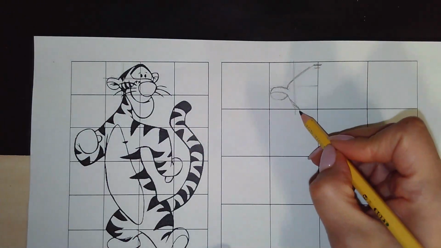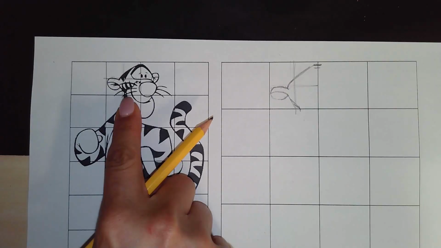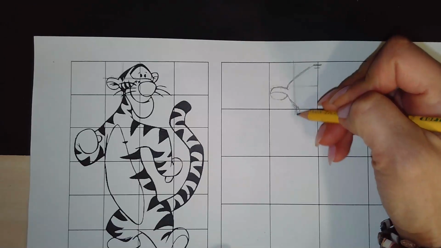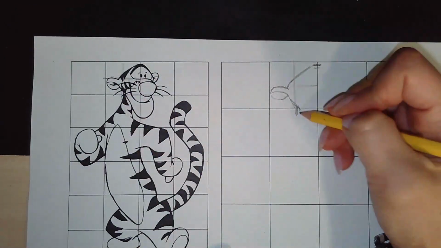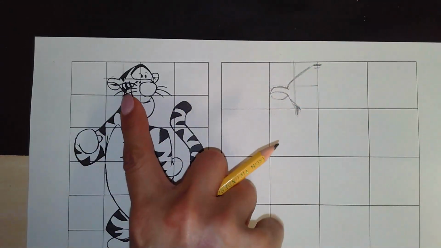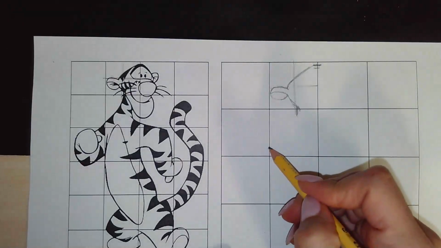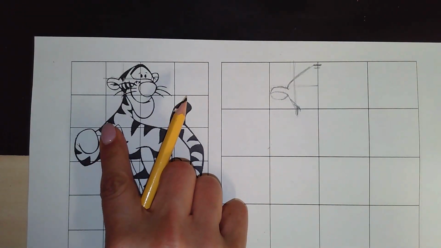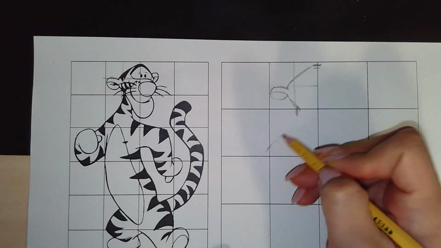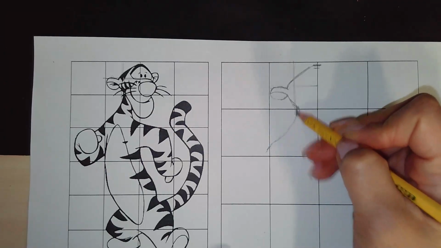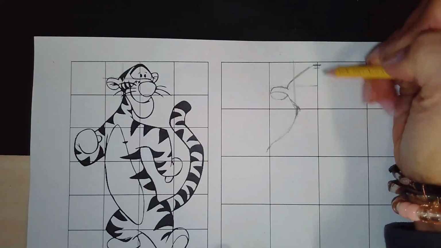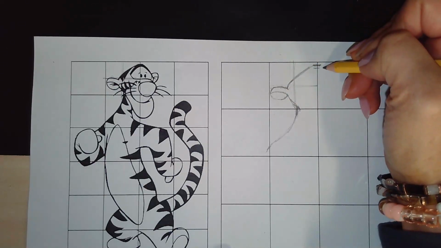So, okay, again, I'm looking right here. His chin comes and cuts through the grid just right of the center point, and then his neck is just inside the center point too, of where the halfway point of the grid is. So I'm going to draw the neck down. It slopes down and cuts through about there on the grid. Okay, I'm going to go up there, and I'm going to just continue with the face.